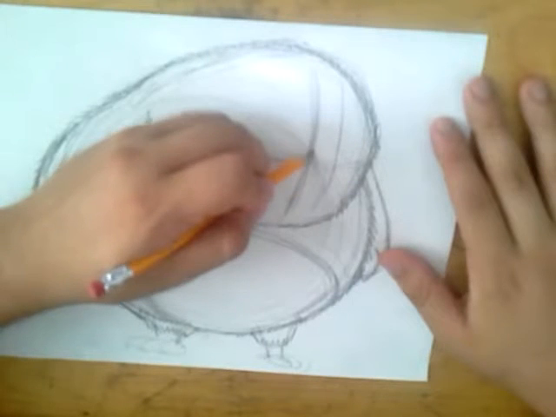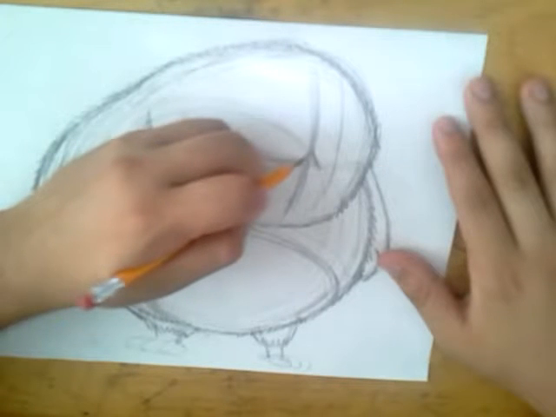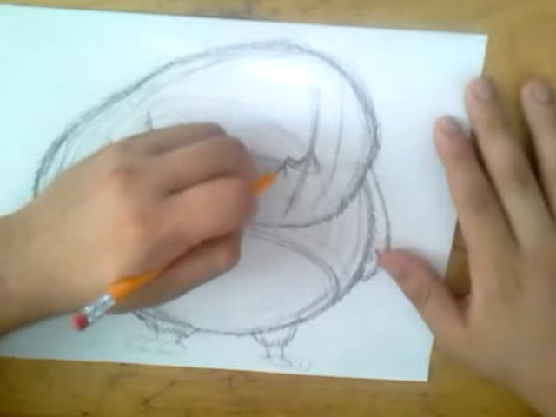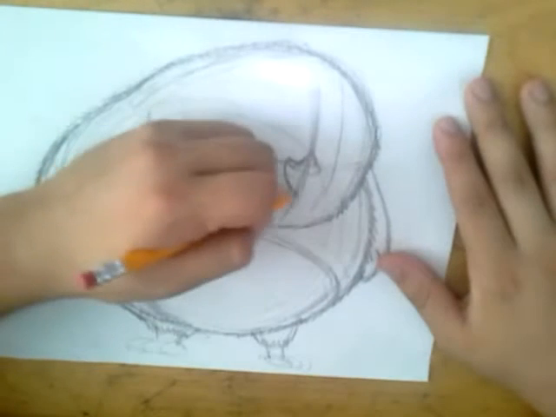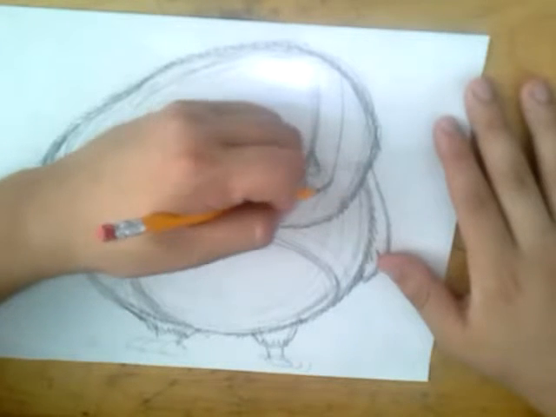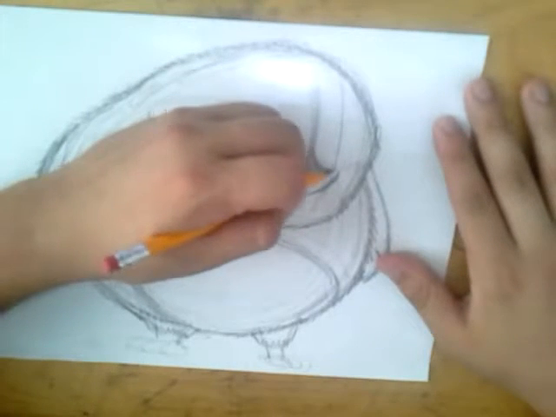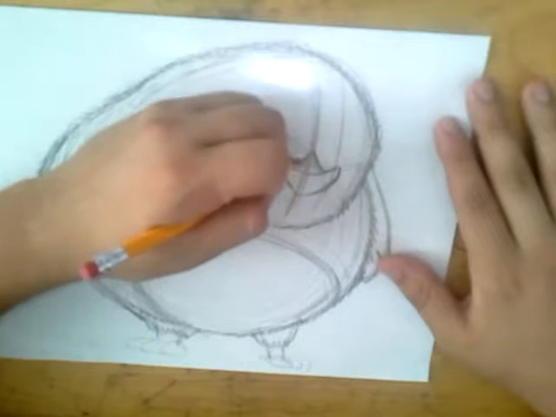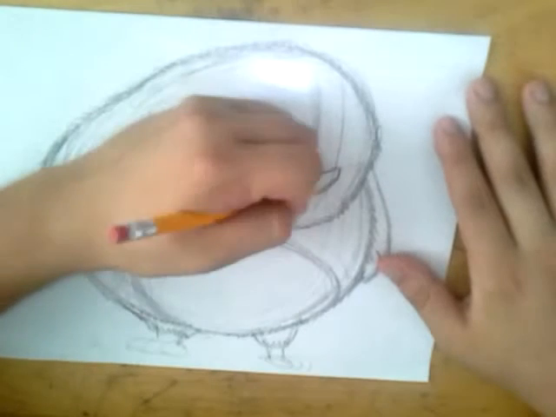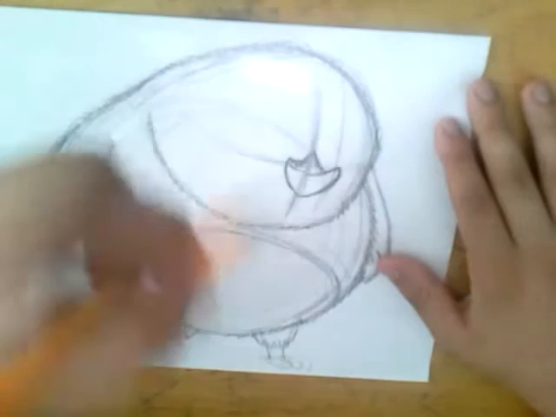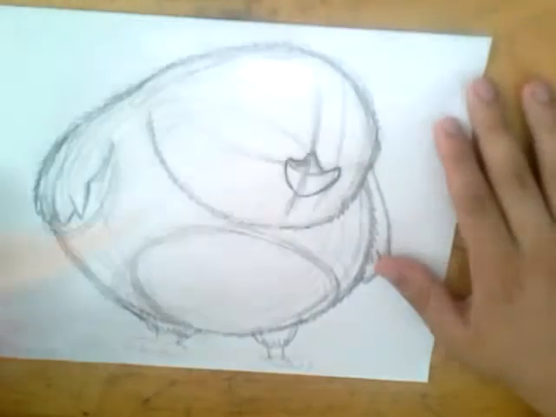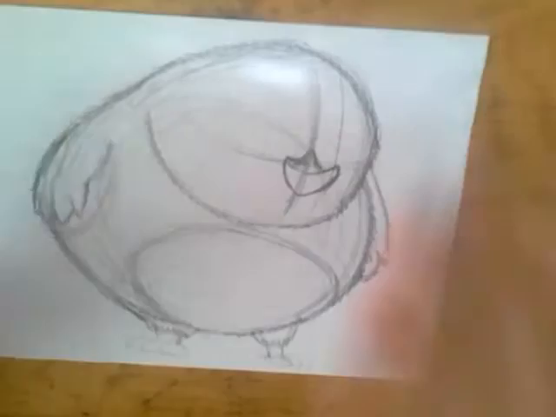Okay, and then we're just gonna make the exact center to be his beak and mouth. Maybe gonna give him a little grin. And he has a large underbite. Maybe give it a little bit of nostril, little holes here for the beak, nostrils, or whatever.